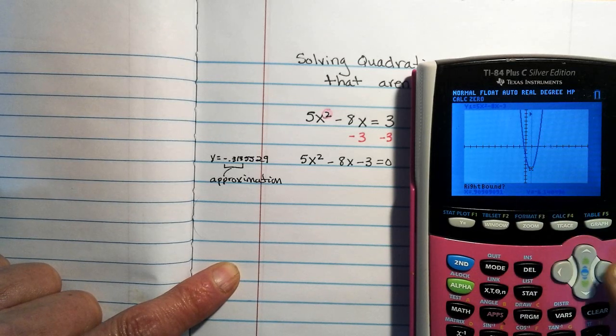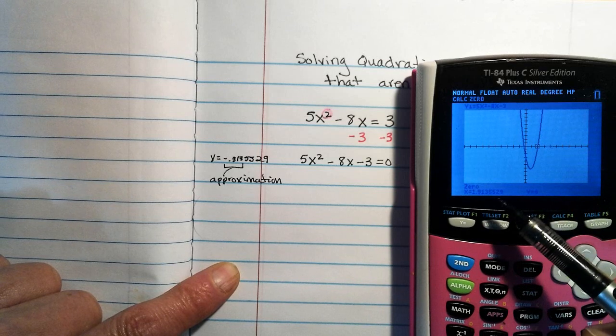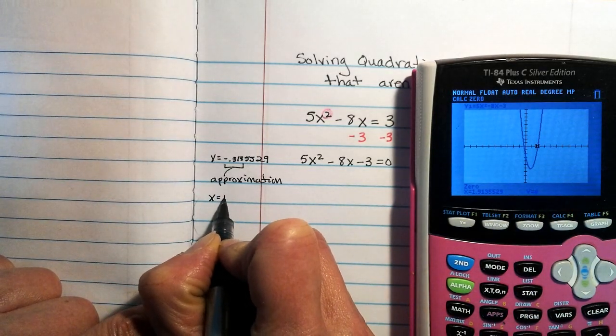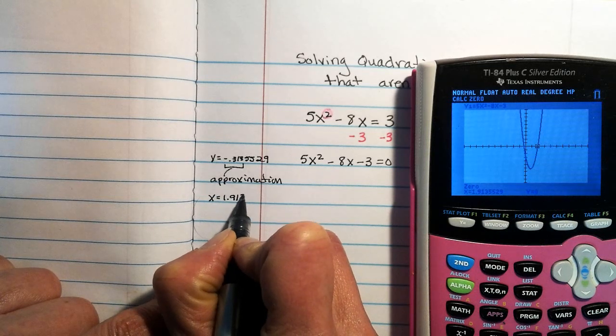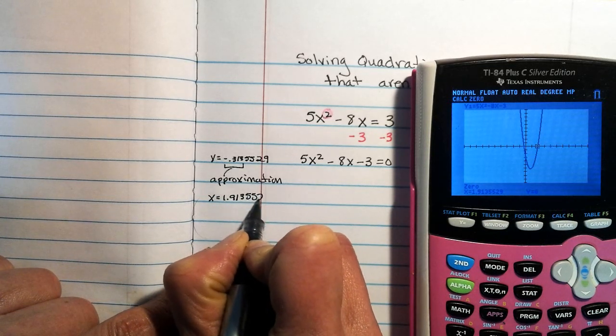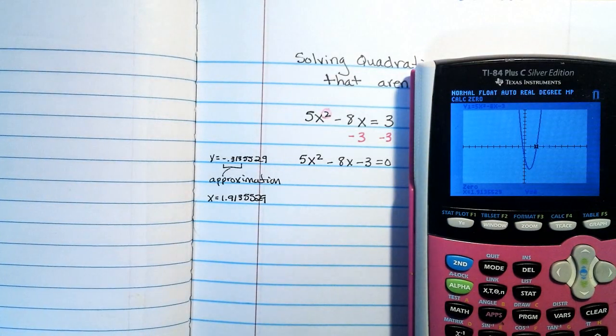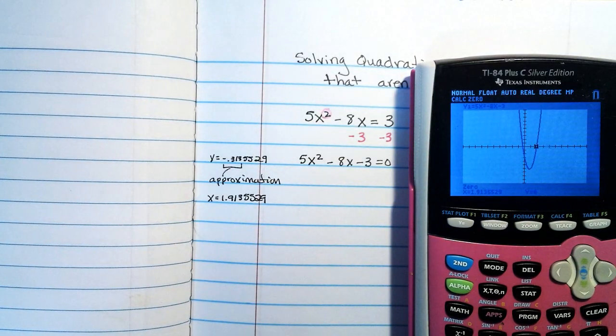Now it's asking me for right bound, so I move my cursor to the right, and you can see it made a wall to the right of that point. Now it's telling me the other 0 is x equals 1.91355529. If I were to do math frac on either one of those numbers, it will not give me a fraction. These numbers are irrational.